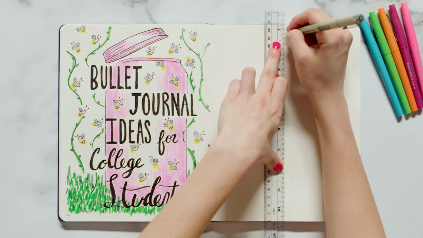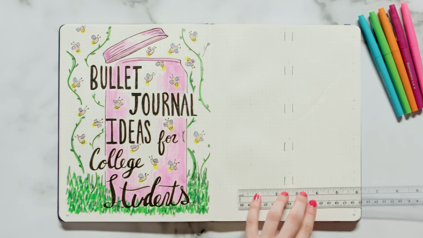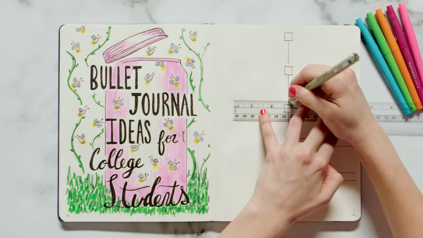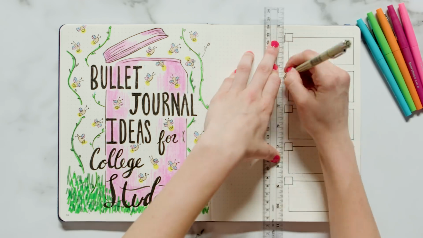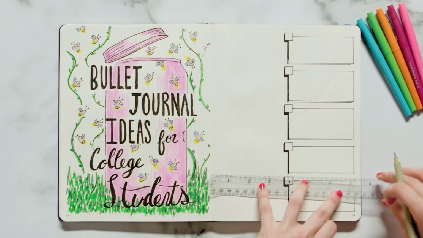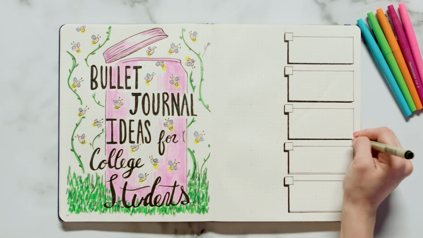To begin this spread, I drew 6 small boxes towards the middle of the page to start my class info section. I then created 6 boxes that intersected with the smaller box and made all the boxes 3-dimensional by giving them a drop shadow. I love creating drop shadows because they give more depth to the page.